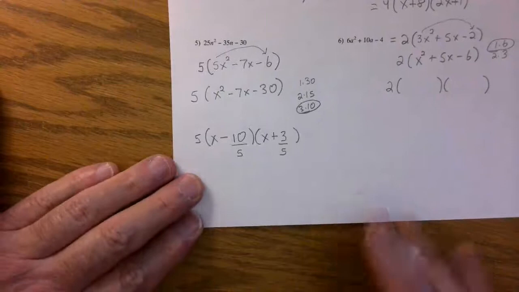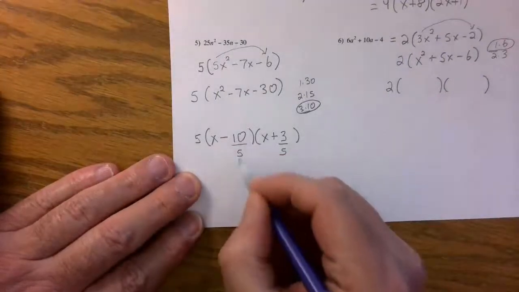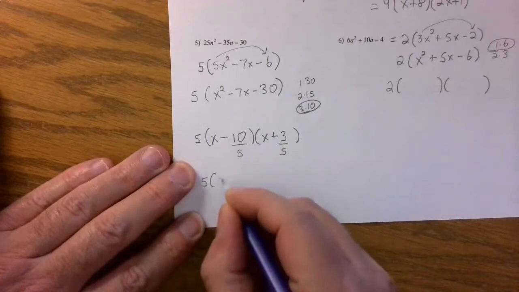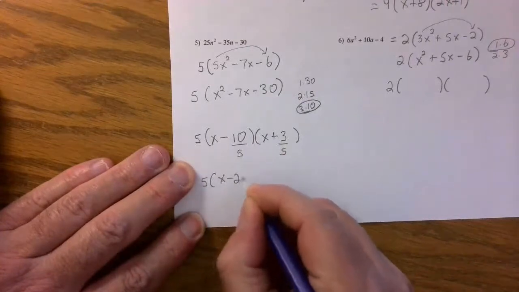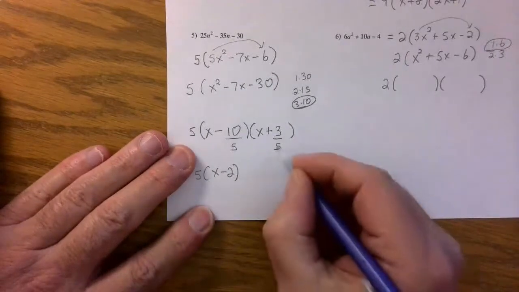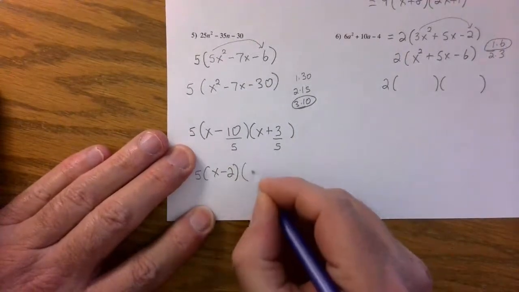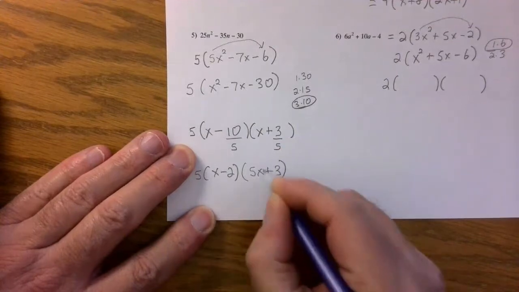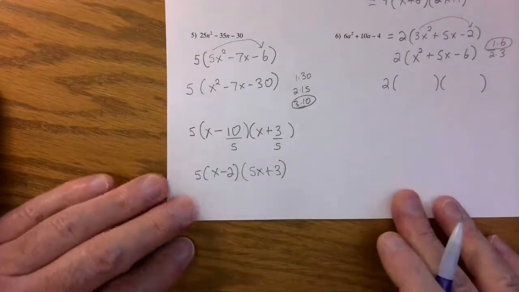Now we can bottom up. This one we can simplify, and this one we bottom up. So this is x minus 2; 10 divided by 5 is 2, of course. Bottom up that 5 and put it in front of the x. All right, and that's our answer.